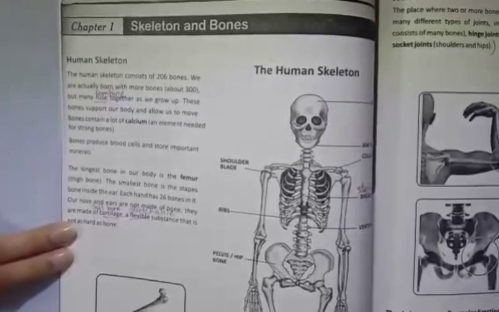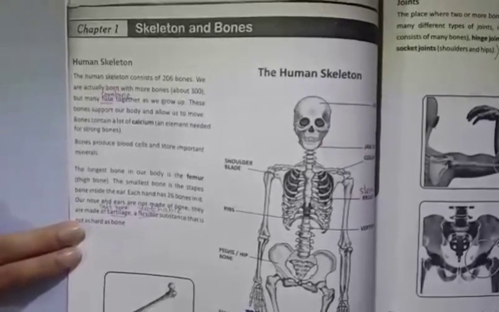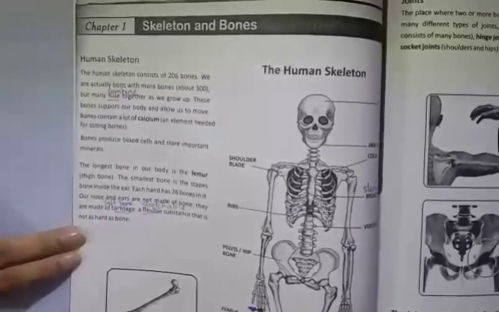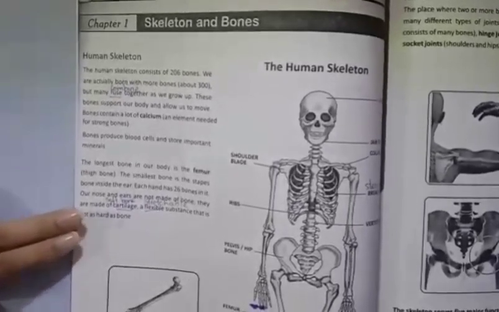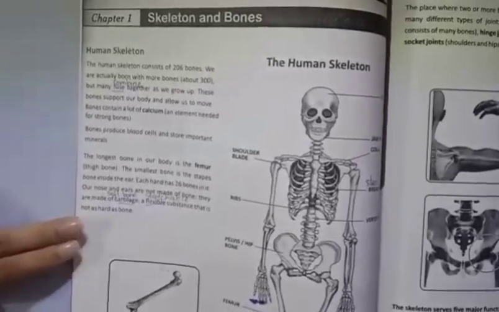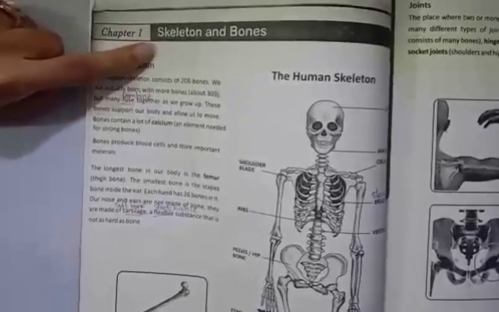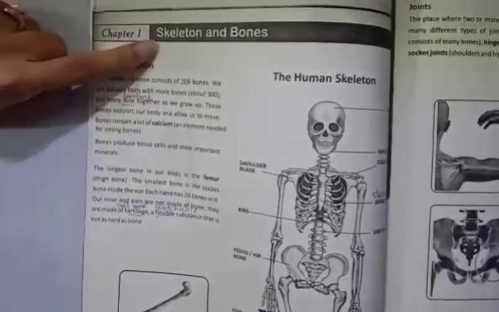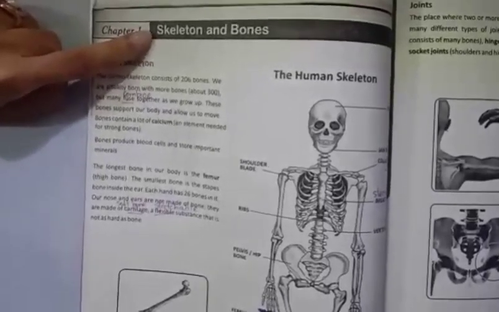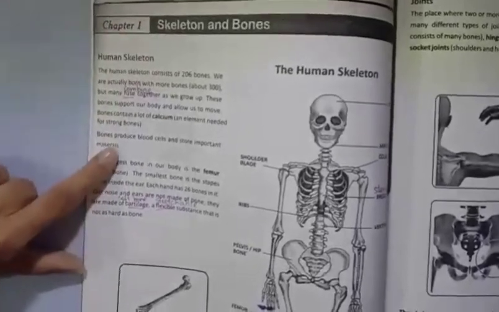Grade 5, today I am going to discuss chapter number 1, Skeleton and Bones. This chapter consists of many parts like joints, the human skeleton, different functions of the human skeleton, fractures and many other things. But in the first lesson I am going to tell you about the skeleton. What is a skeleton? A skeleton is the framework of different bones. Skeleton is the network of different bones. So let's start reading with me.